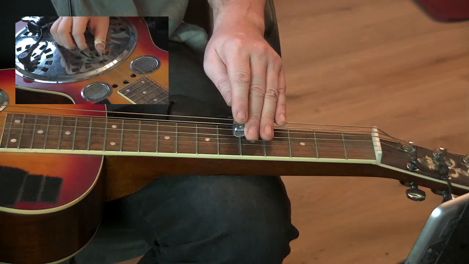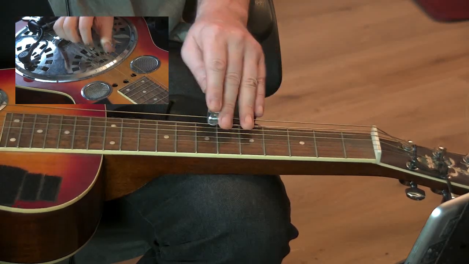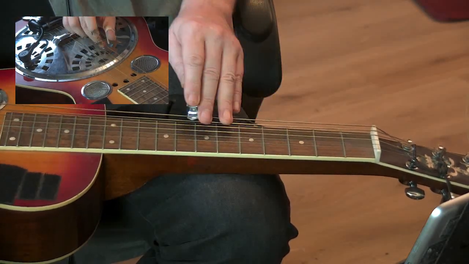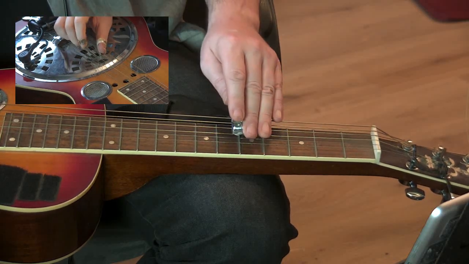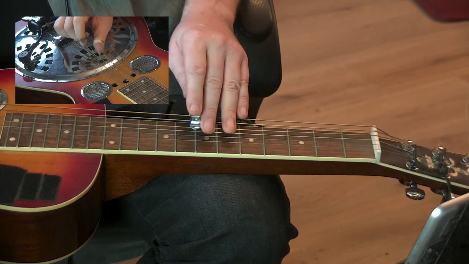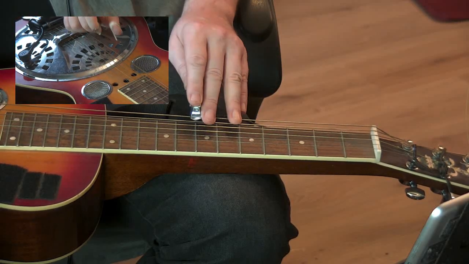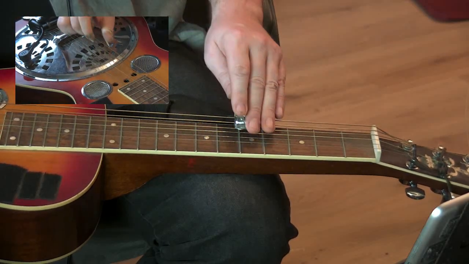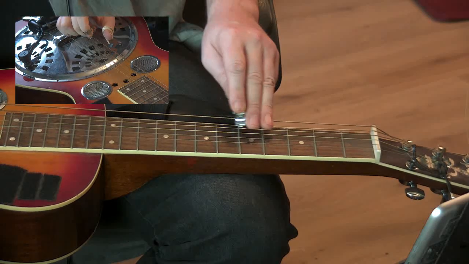So as I'm coming down, I think I'm doing something like... sorry. Starting with the middle. Thumb, index, thumb, index, thumb. Finishing on the middle there.